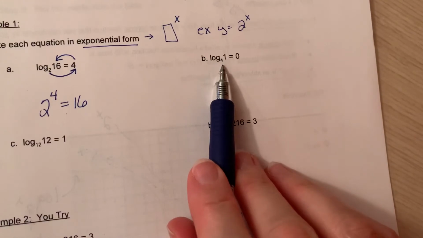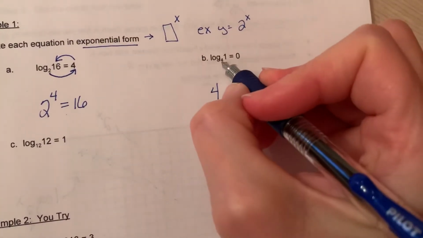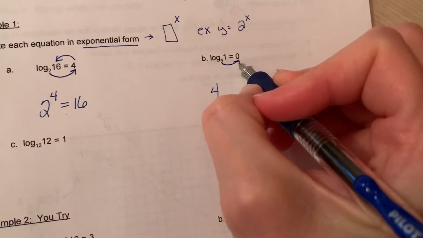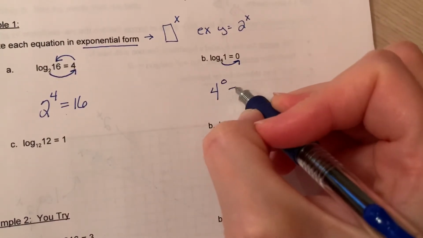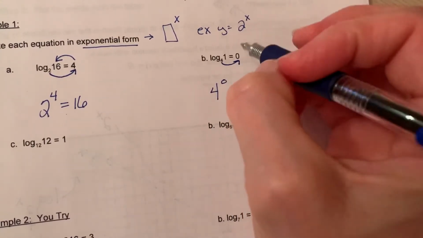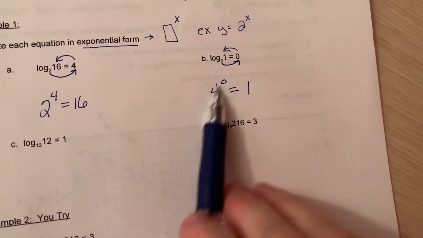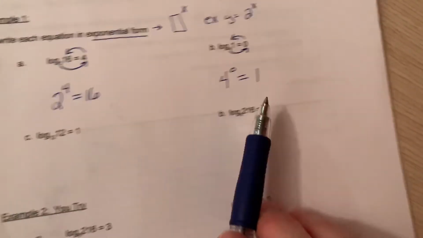So this log has a base 4. That means my exponential is going to start with a base 4. And it's going to be 4 to the 0 equals, after the first arrow, that's when your equal comes in. What does it equal? 1. And these make sense, right? Anything to the 0 power is 1.